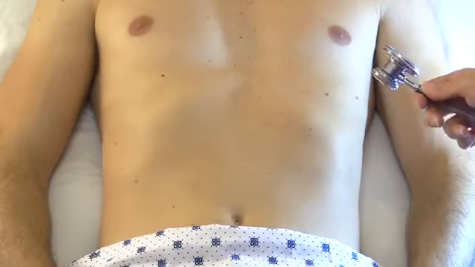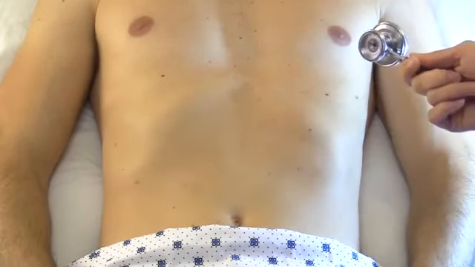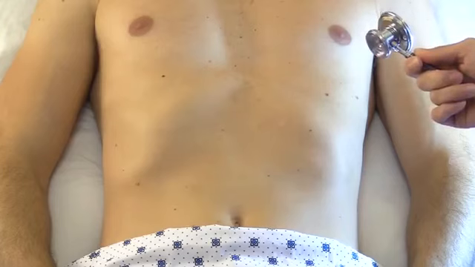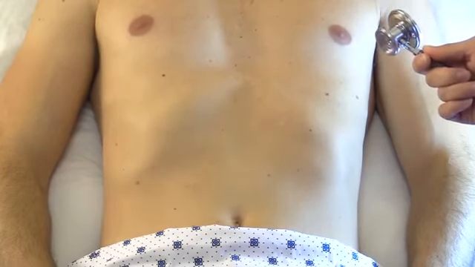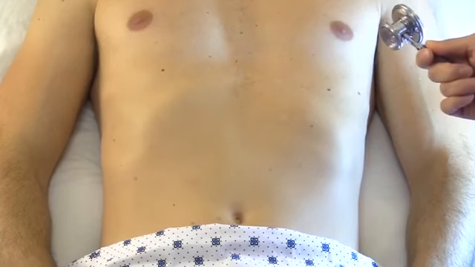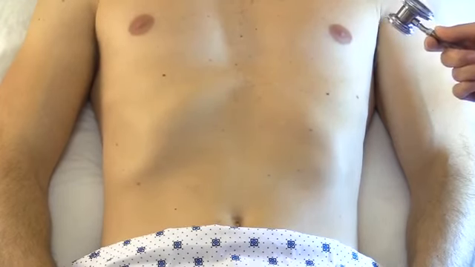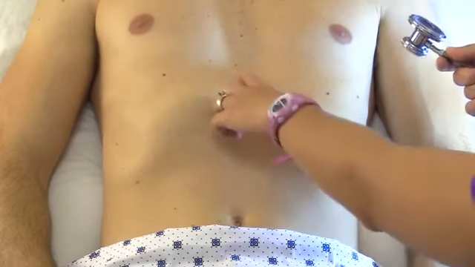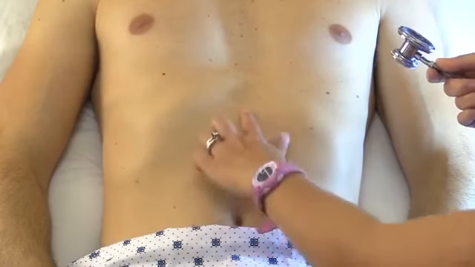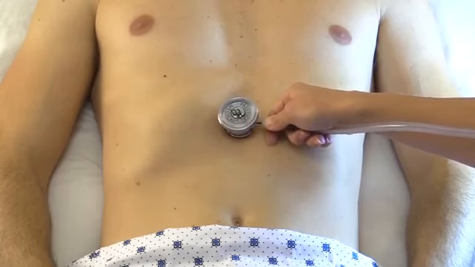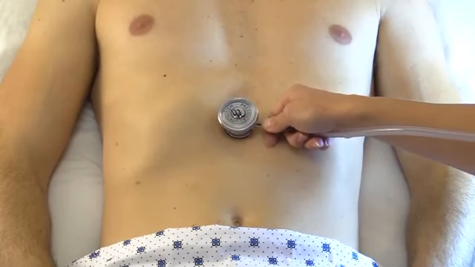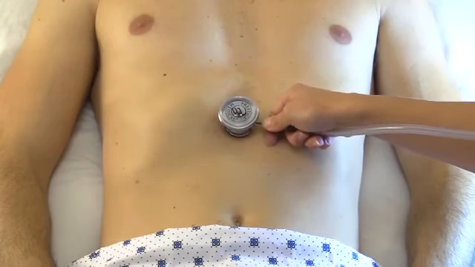Now we're going to listen for vascular sounds, and you're going to do this with the bell of your stethoscope. We're going to listen at the aortic, the renal arteries, the iliac arteries, and you could listen at the femoral arteries if you needed to. So you're going to listen at the aorta, a little bit below the xiphoid process and a little bit above the umbilicus. So about right here, and we're listening for a blowing, swishing sound, which would represent a bruit. Okay, and none is noted.